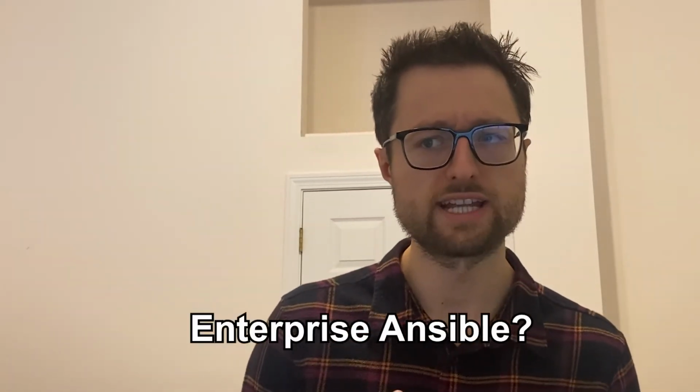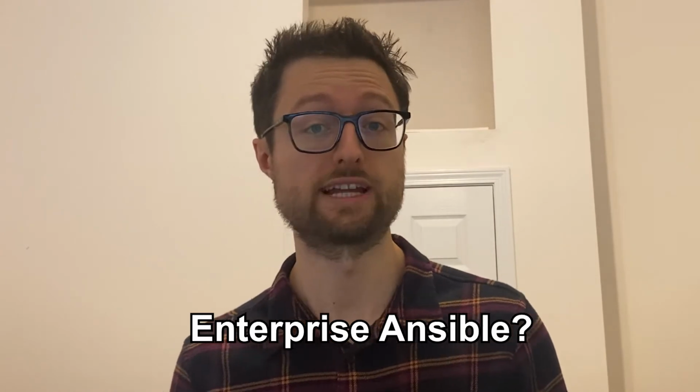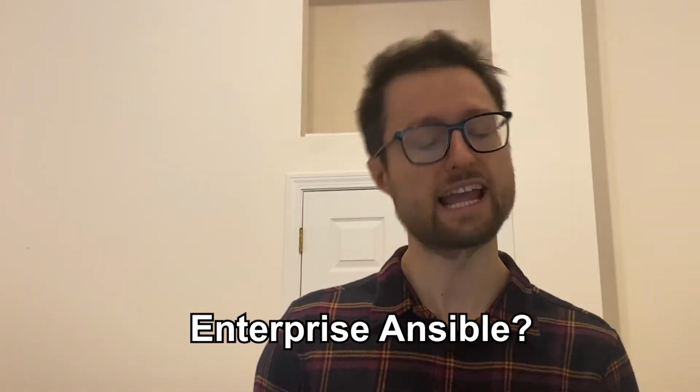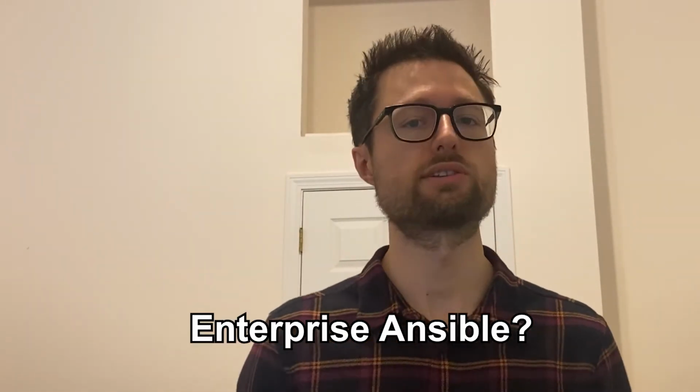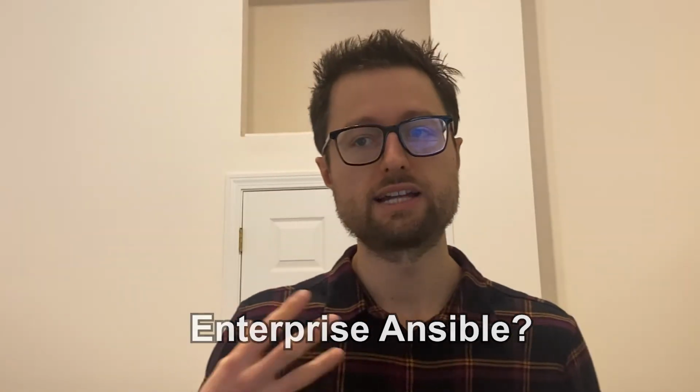Now, one question you might ask if you're in a bigger enterprise is, is this the enterprise version of Ansible or the open source version of Ansible? Well, there's actually only one Ansible, and that's the open source one, the free one. The enterprise offerings of Ansible, like Ansible Automation Platform, add additional functionality, but Ansible itself is still the same. So you're getting that core Ansible that you would get with the Ansible Automation Platform.